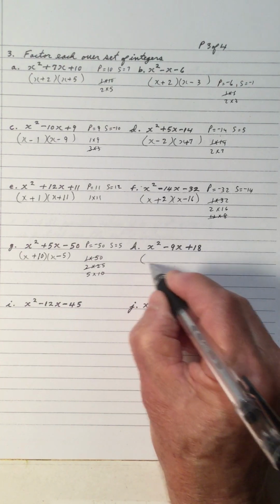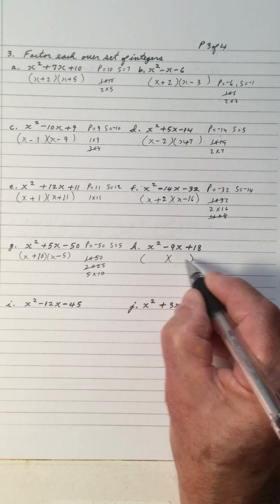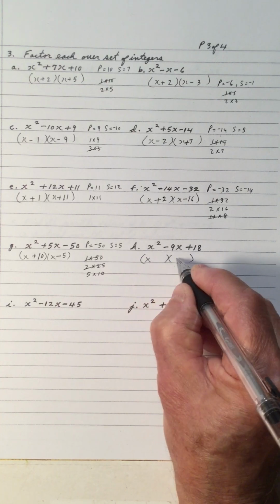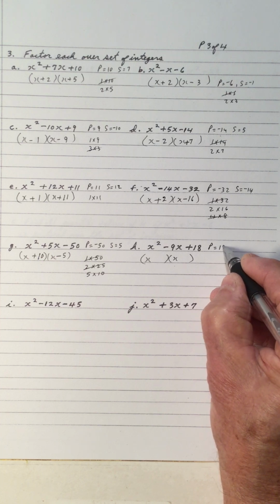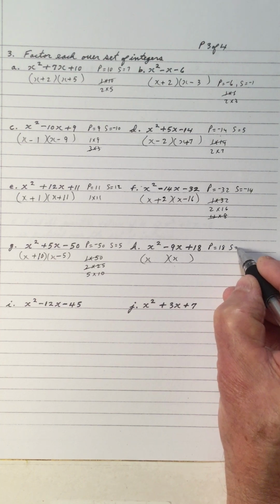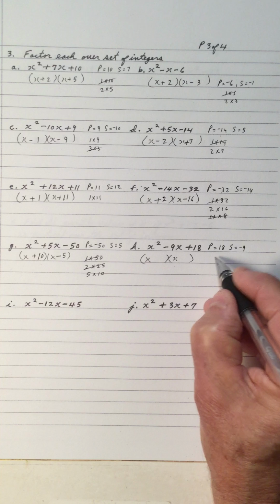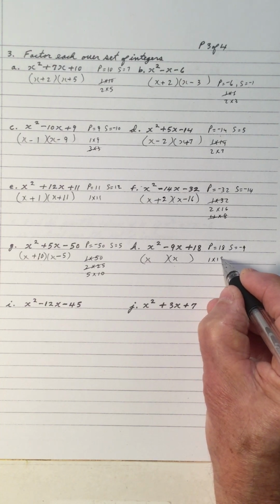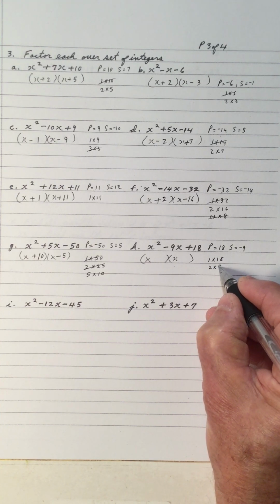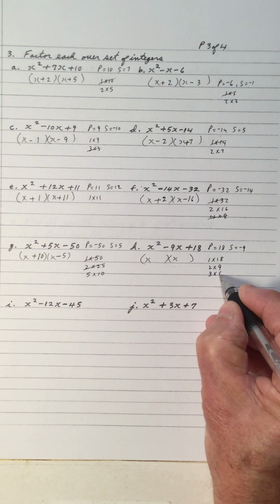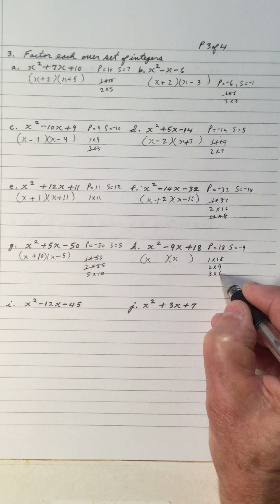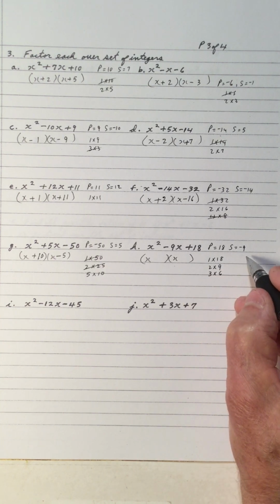And again, I always repeat, there's no GCFs, so we got to use brackets. So it's x and x gives us the x squared. Product is on the end, 18. Sum is in the middle, negative 9. Factors of 18 are 1 and 18, it's even, so it's 2 and 9. I see a 3, so it's a 3 and a 6. 6 got factors of 2 and 3. We have all the factors.